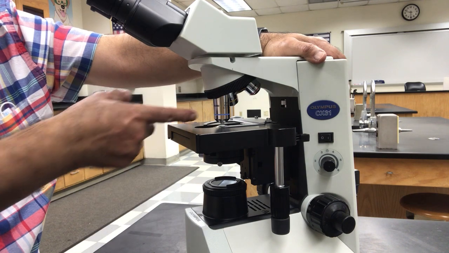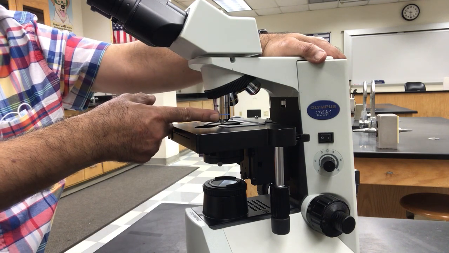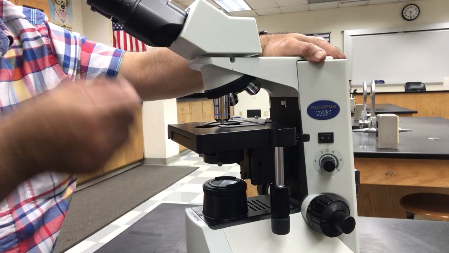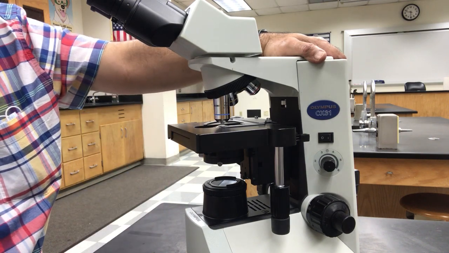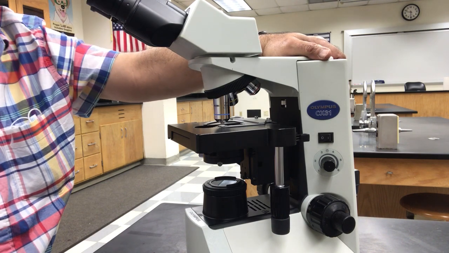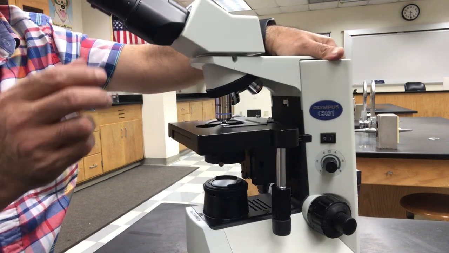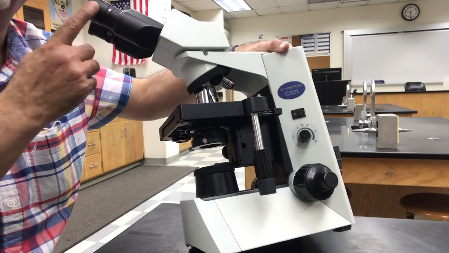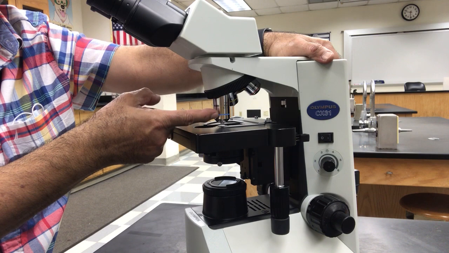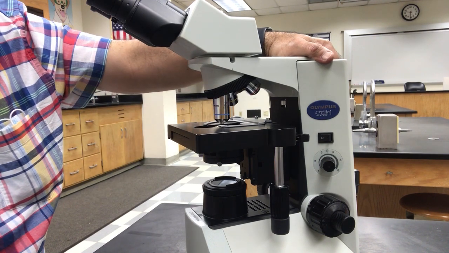So you have to determine, like you're looking at the object with the high power, what would be the total magnification? To determine the total magnification, you would have to multiply the ocular lens magnification power with the magnification power of the objective lens.